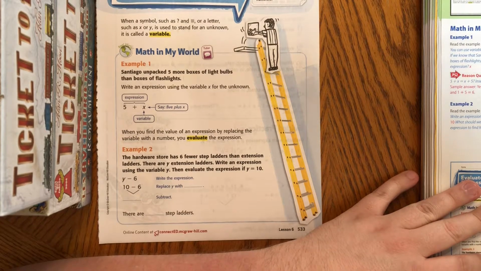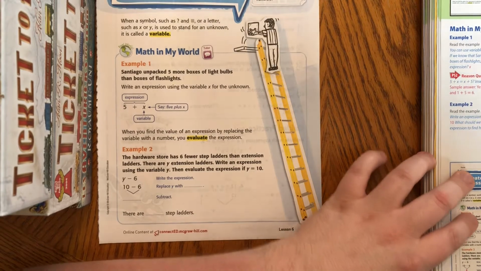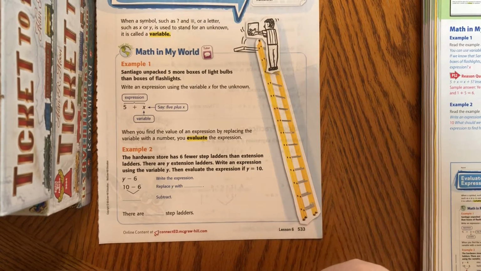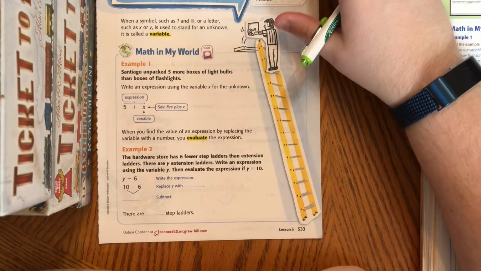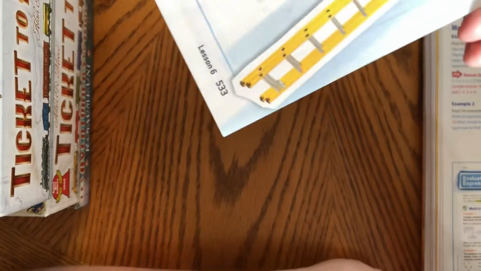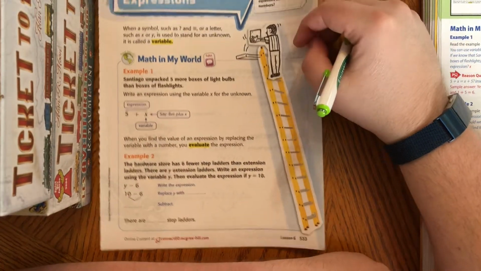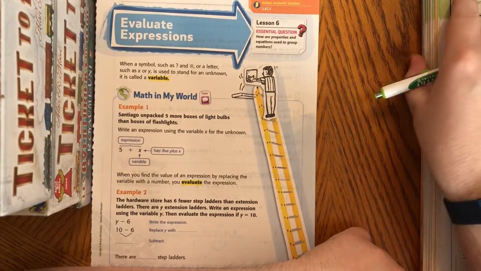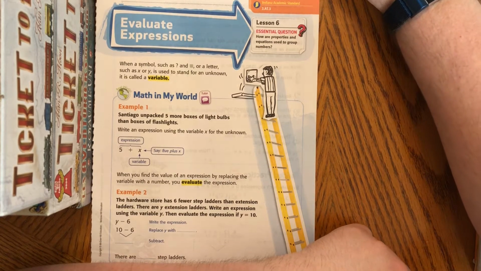We are going to have to fill in a letter to then eventually find later on in these equations, okay? So we should be on page 533 now. Page 533, it's a person with a ladder. Okay, and we're evaluating expressions. So we're moving just to the next step of writing expressions. We're now gonna write them with some variables, okay?